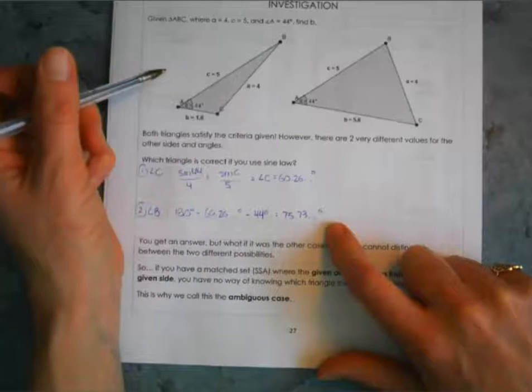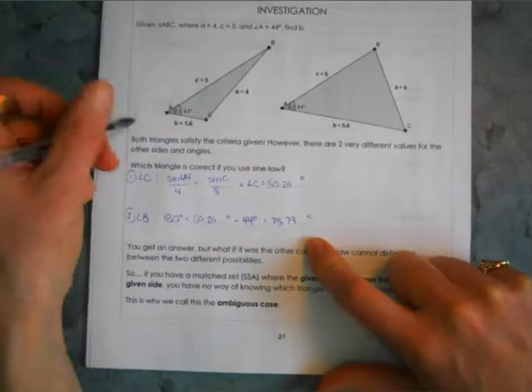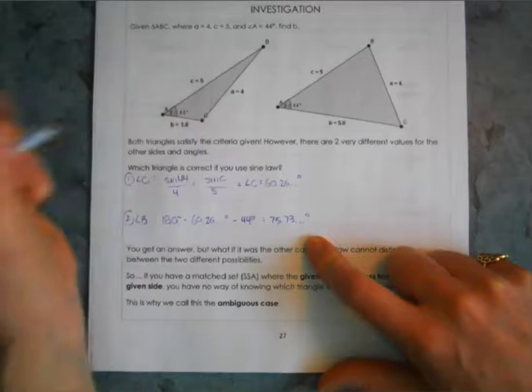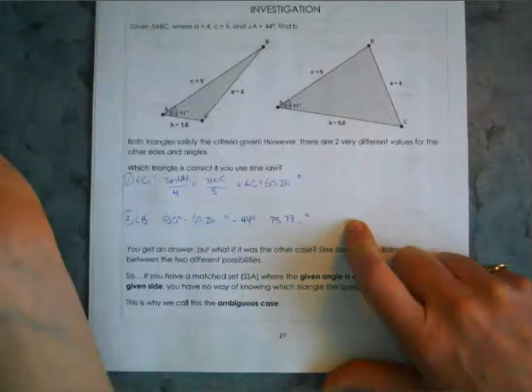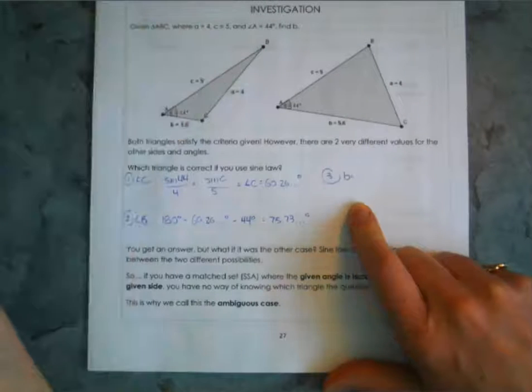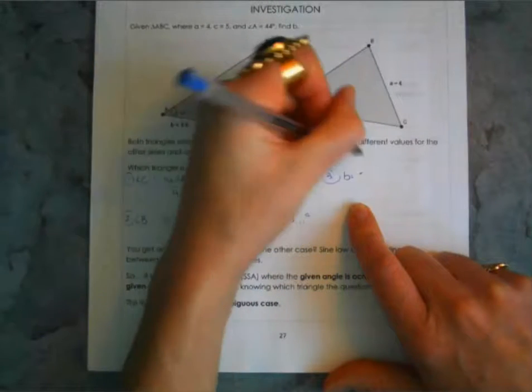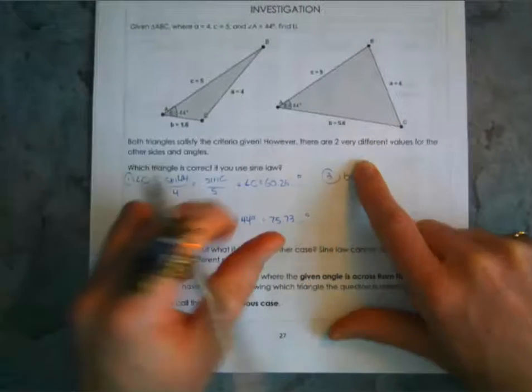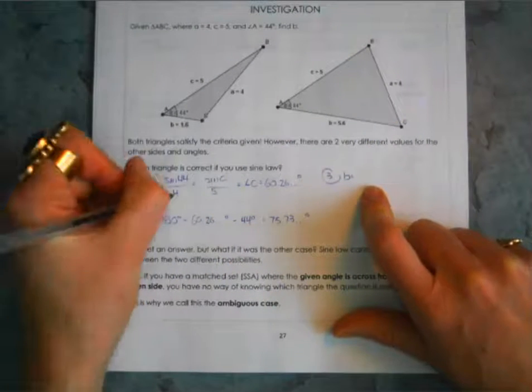Now we can solve for side b by doing the same original thing we did here, except swapping out B for C. So for number 3, we want to solve for side b. If we want to find a side, like I mentioned last time, it's usually easier if you use the flipped version of the sine law.